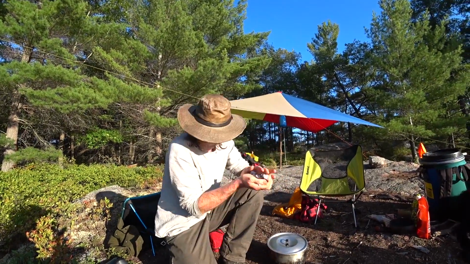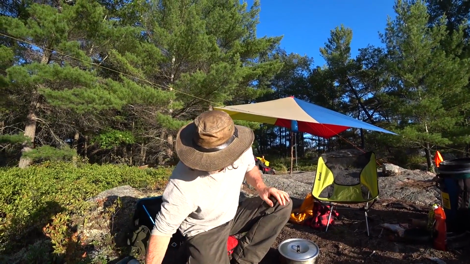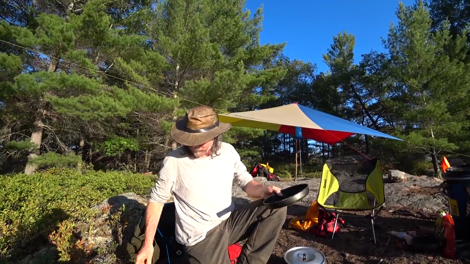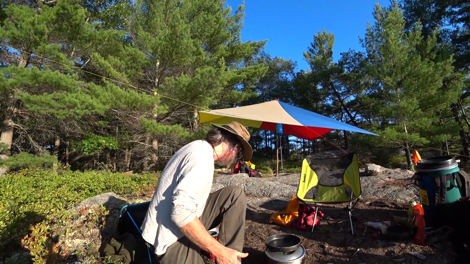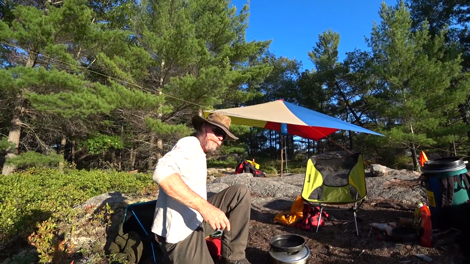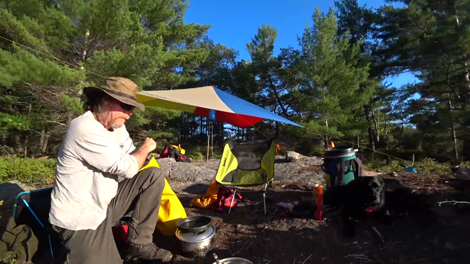The world is our oyster. There you go. We have the lake to ourselves tonight. We do. No one else has entered. It's awesome. At our undisclosed Crown Land camping location. Shh. Look at the wood.